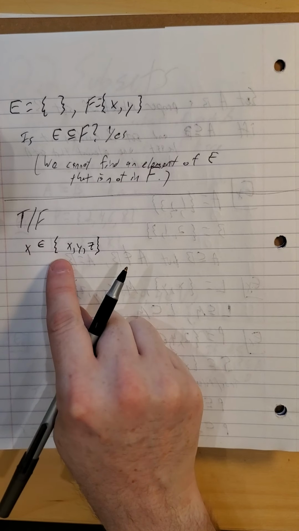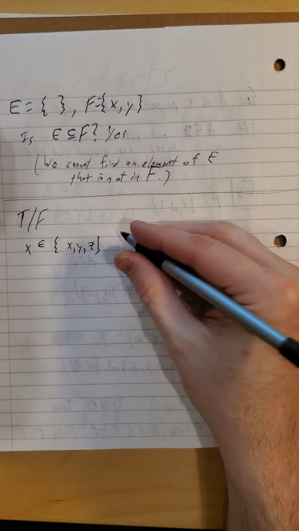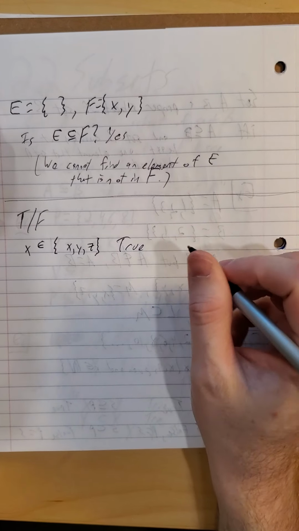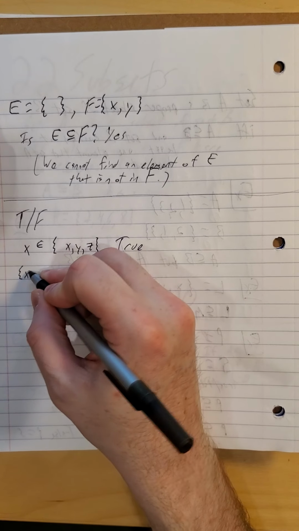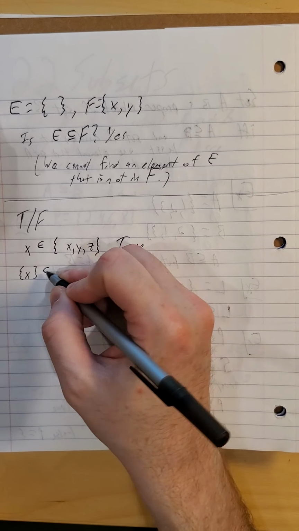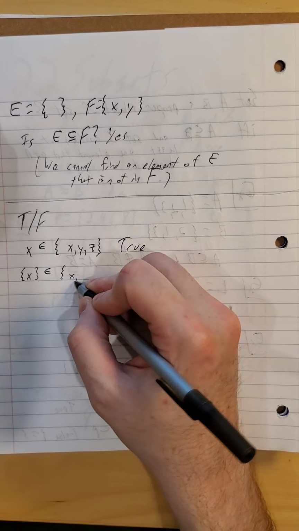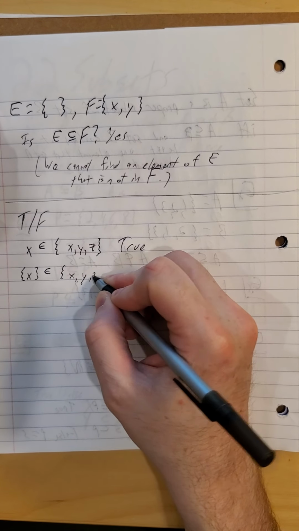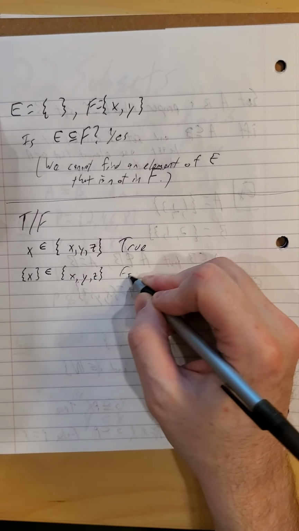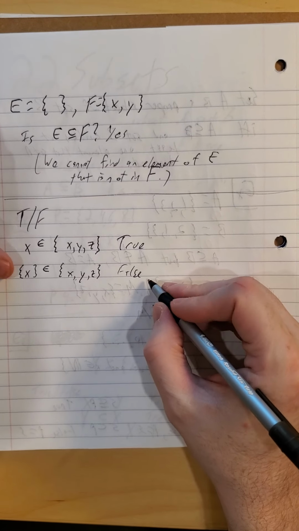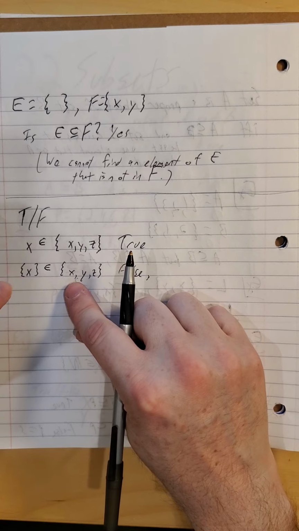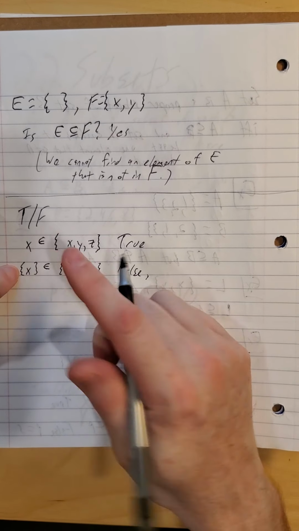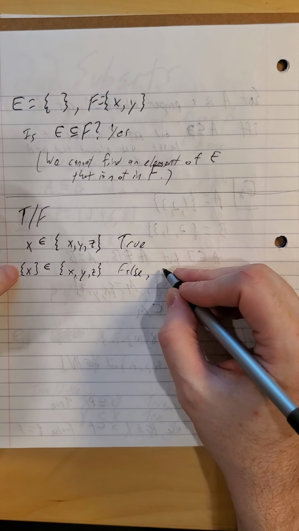So X is an element of the set containing X, Y, and Z. This one is true. However, if I said set X is an element of the set containing X, Y, and Z, this one would be false. Reason being, X here is an element, and this was listed as a set.